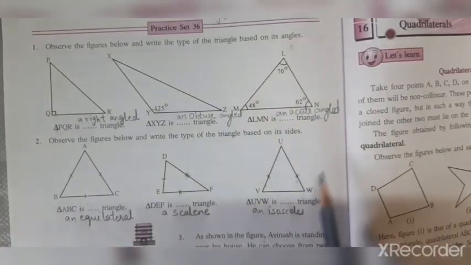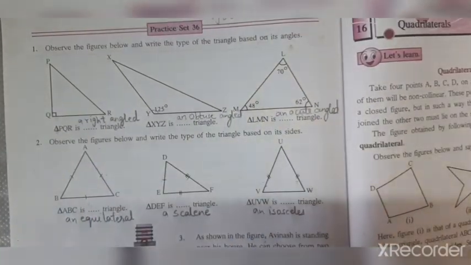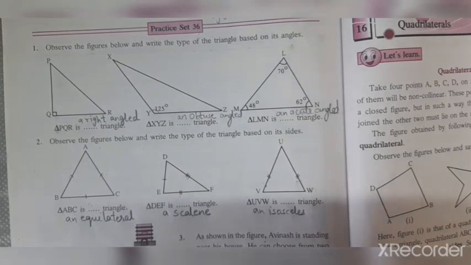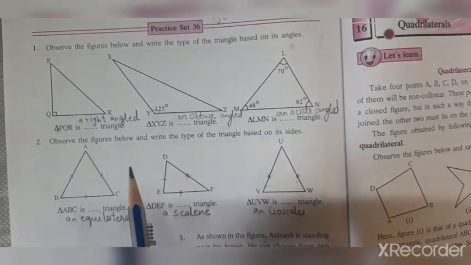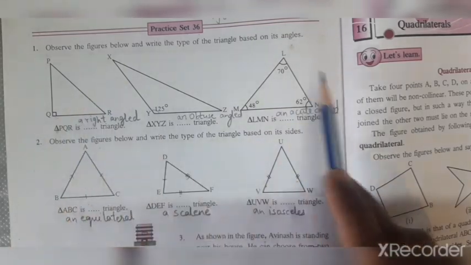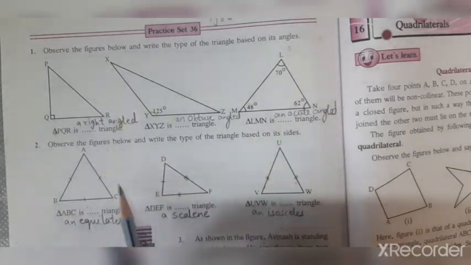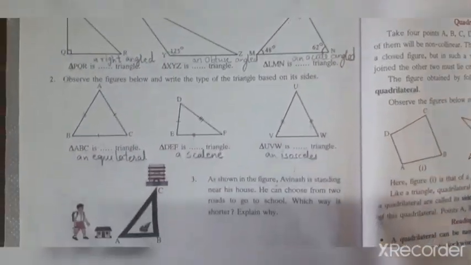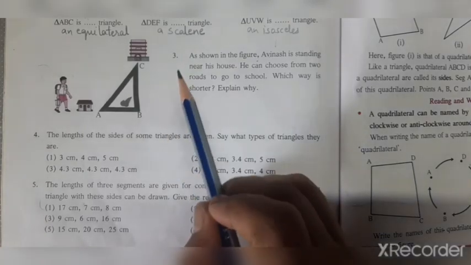So if you study the statements which I have told you all on page number 78, you will be able to solve the first and the second question. Okay, so now the third question.